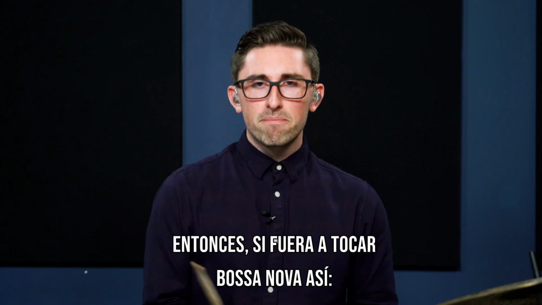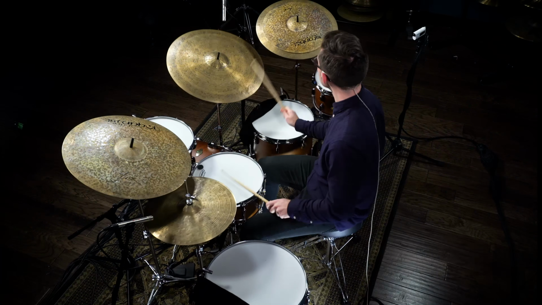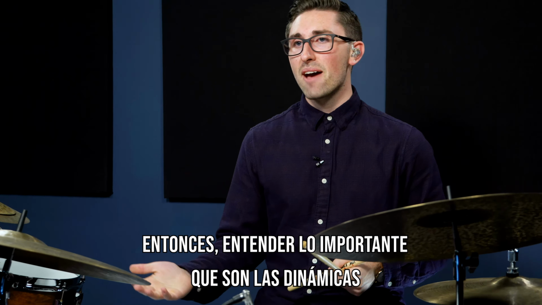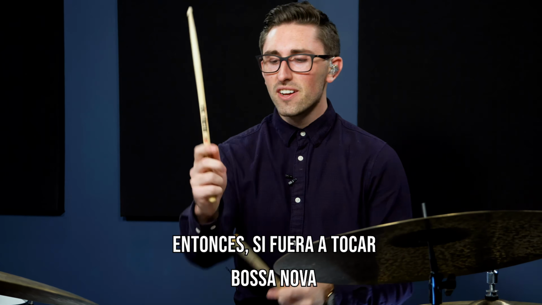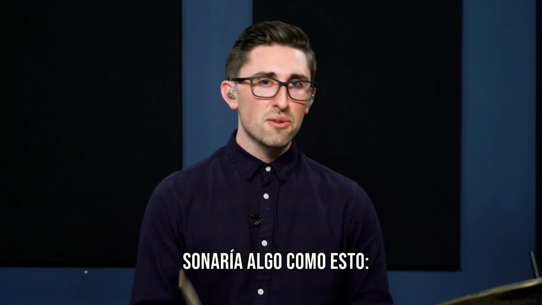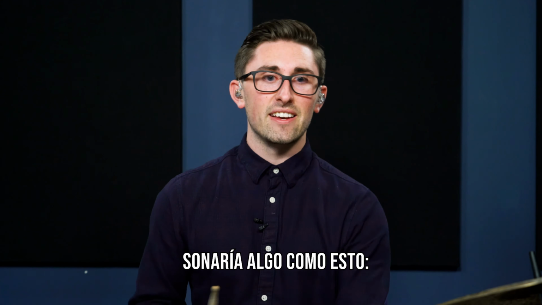So, if I was to play bossa nova like this, probably wouldn't last very long on the gig. So, understanding how dynamics are important in this style is crucial. So if I was to actually play bossa nova with an appropriate dynamic level for the style, it would sound something like this. If you do that, you're probably going to keep the gig.